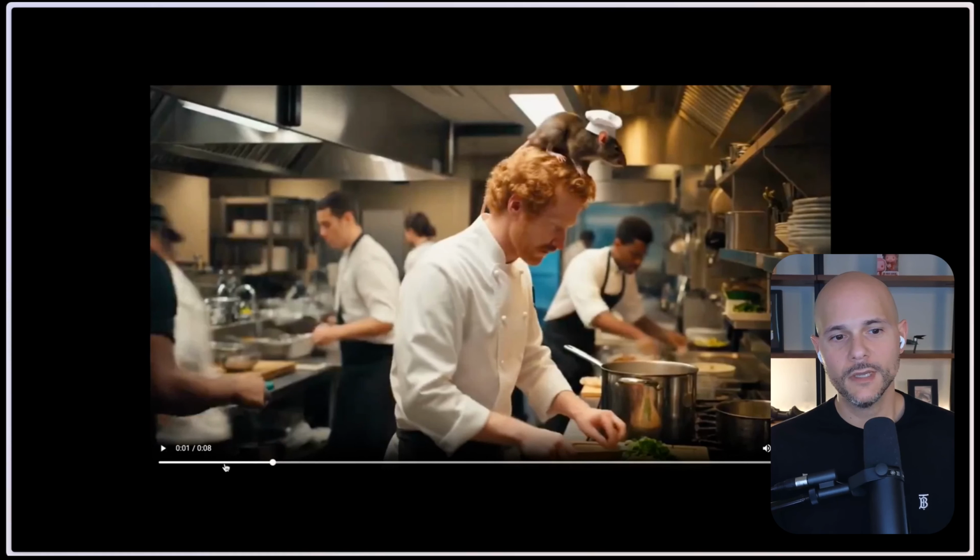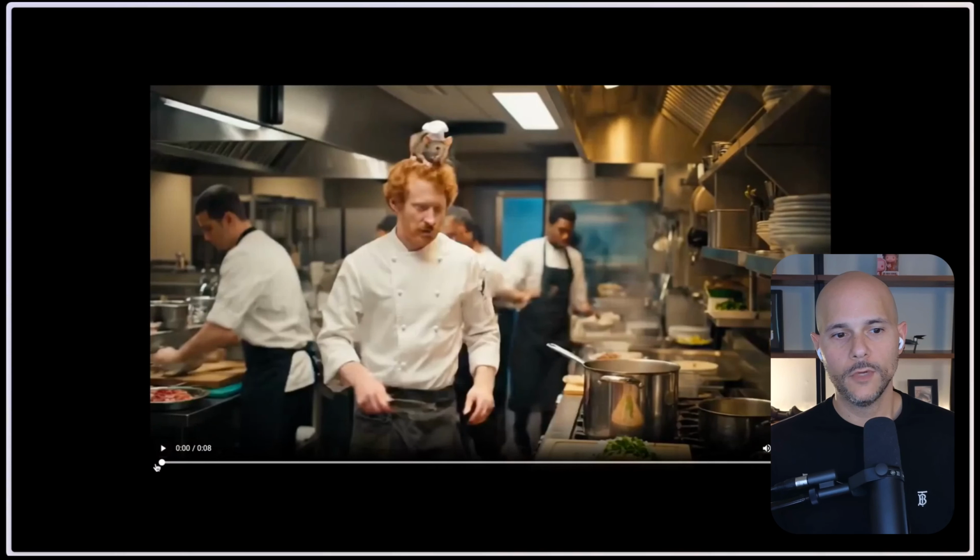So this is an example. I did not make this, but I pulled this on X of somebody trying to recreate the real version of Ratatouille. How many of you guys seen the movie Ratatouille? And so in the scene where you have him right on top of the chef, just going to click play and you're going to see this reenactment.